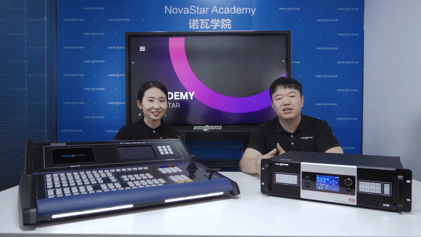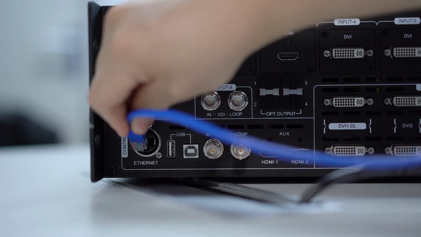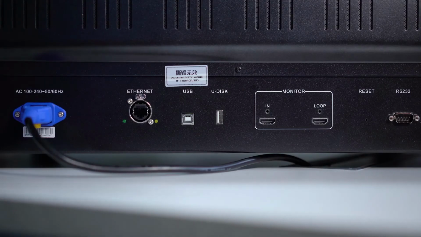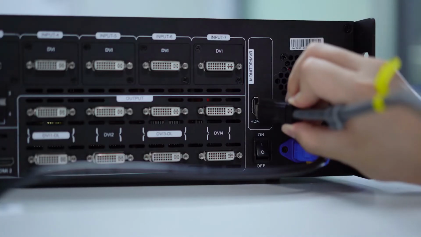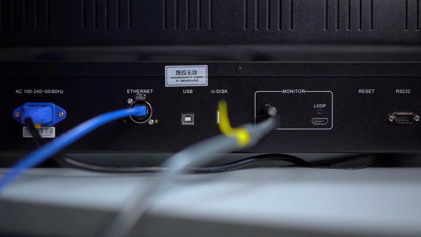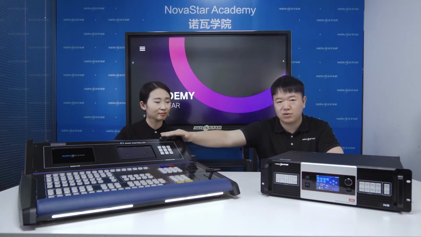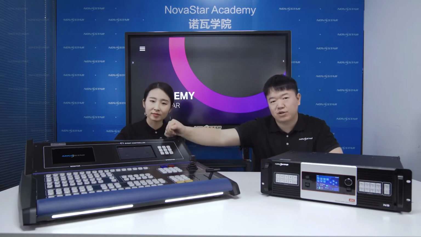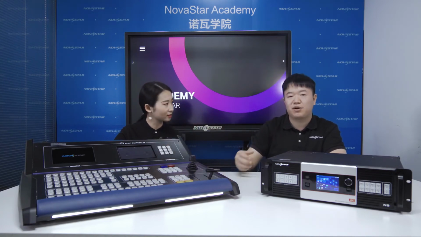So now let's see how we connect these two devices. First, we need to use an RJ45 cable to connect the N9 Ethernet control port to the C1 Ethernet port, and use an HDMI cable to connect the N9 MVR port to the C1 HDMI in. Then we can realize the MVR monitoring on the C1. As you can see here, we have a dual LCD screen design. The left one is for monitoring, and the right one is a touch screen, allowing customers to finish the settings by finger touch.